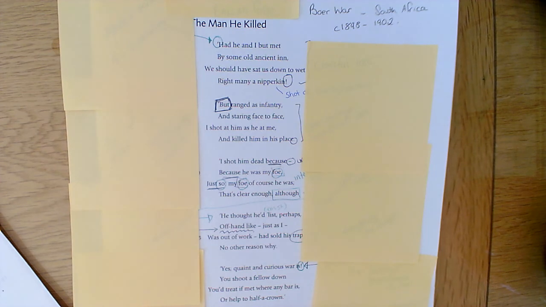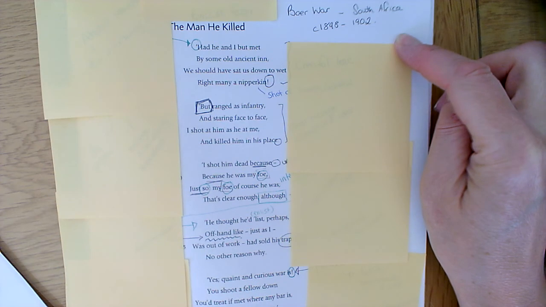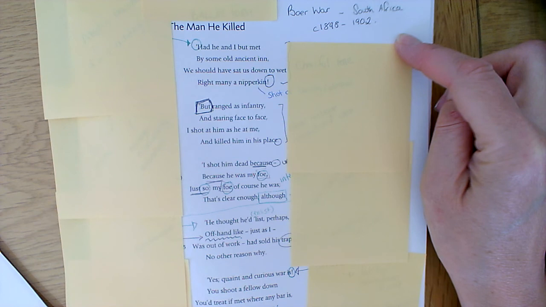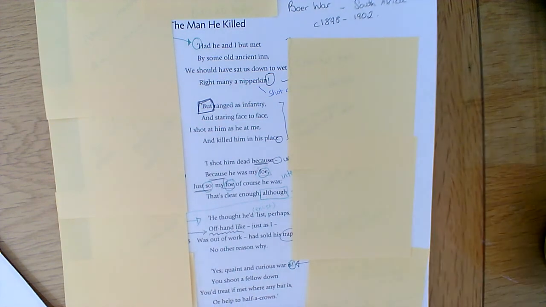Okay, so this is The Man He Killed, written by Thomas Hardy, around about the turn of the 20th century, when the 19th century became the 20th century. You can see there it's about the Boer War, which was taking place in what we nowadays call South Africa, and these are roughly the dates. It wasn't called South Africa at the time, but this is the area that we now think of as South Africa. And this is a war between two colonial powers, between the British and Dutch settlers who'd settled in the area a decade or two before.